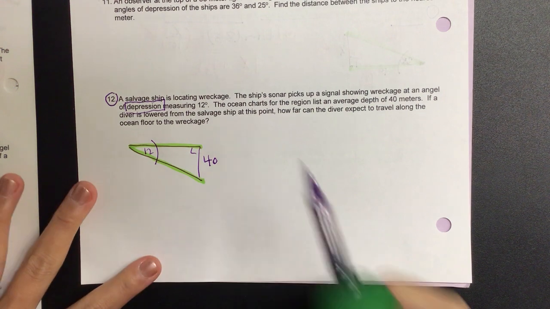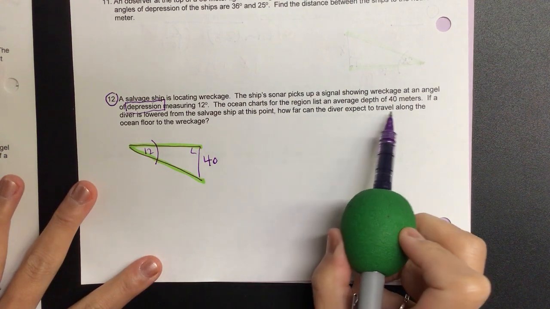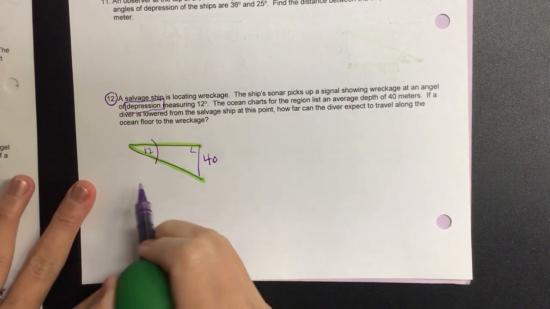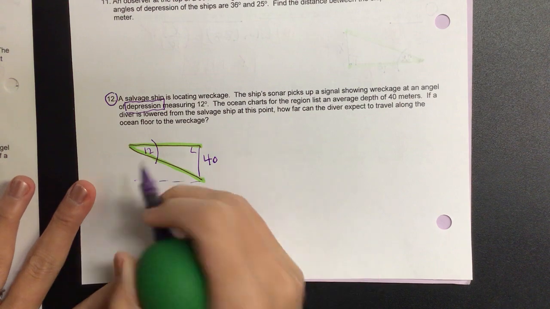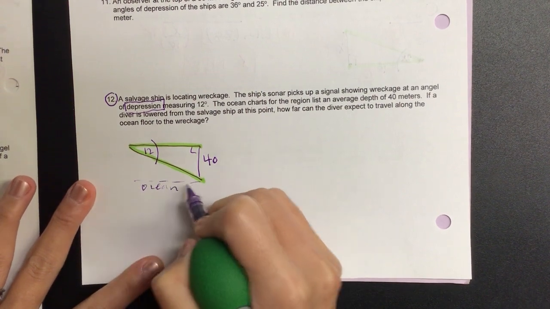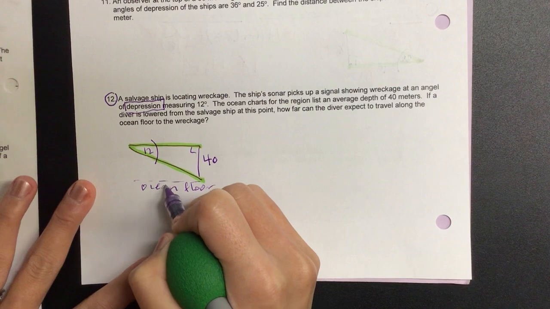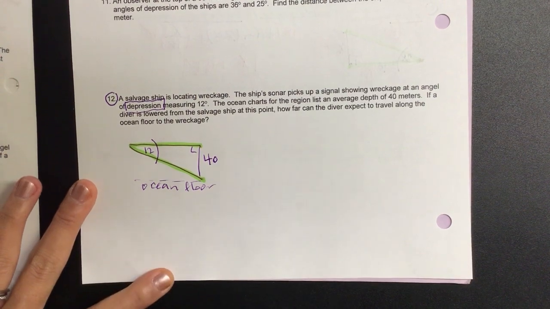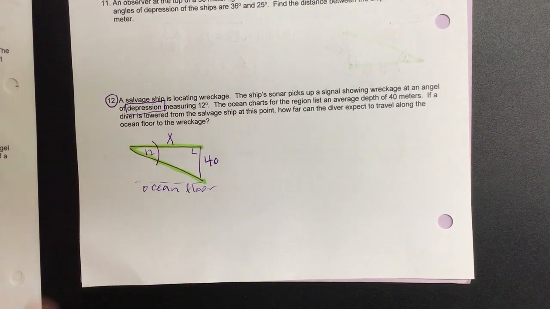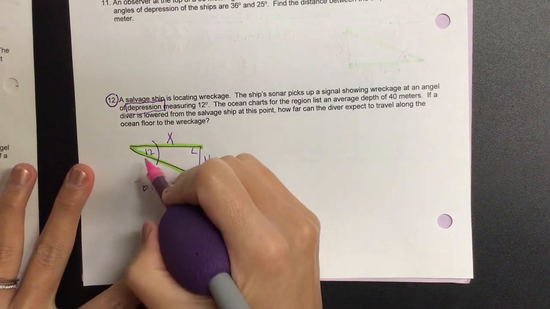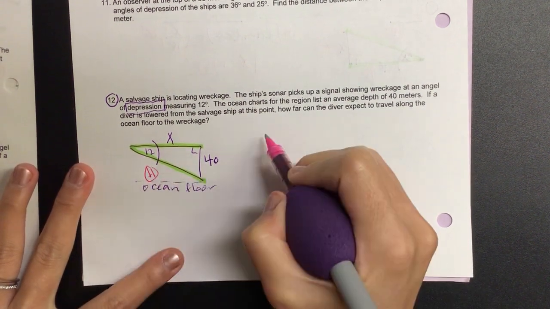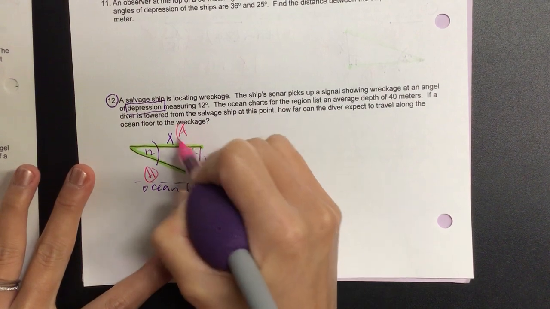Let's see: how far can the diver expect to travel along the ocean floor? Here's my ocean floor. So really it's not the diagonal, but the horizontal piece. All right, let's label: we have our hypotenuse, the opposite, and the adjacent.